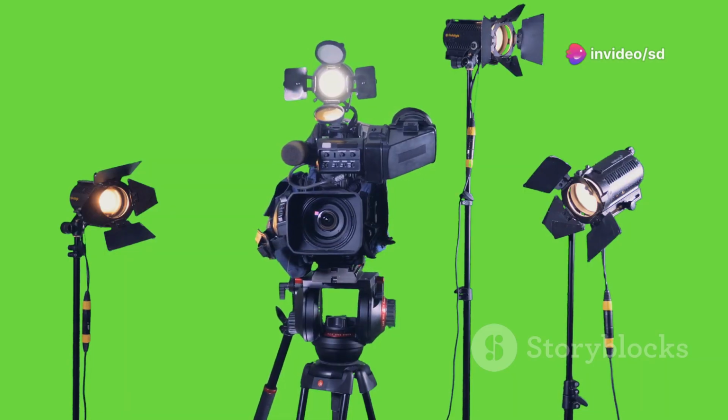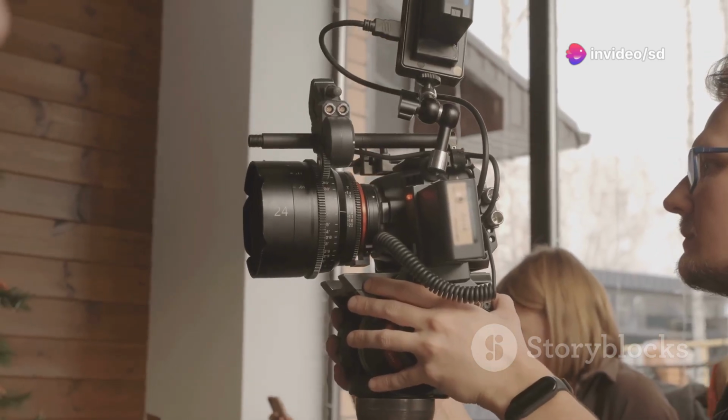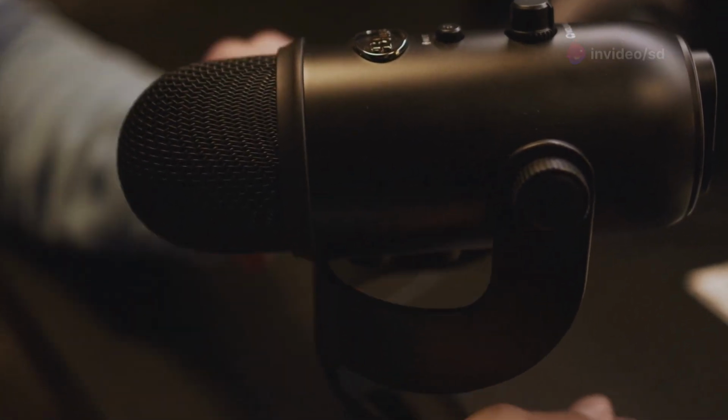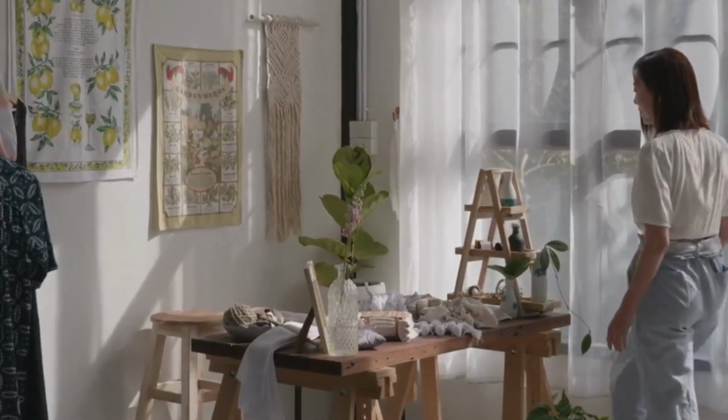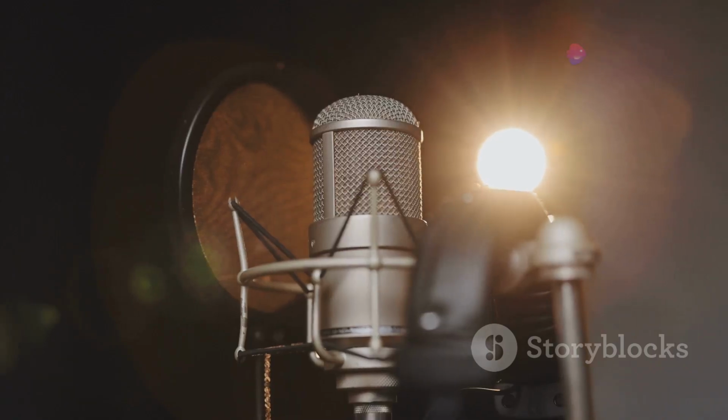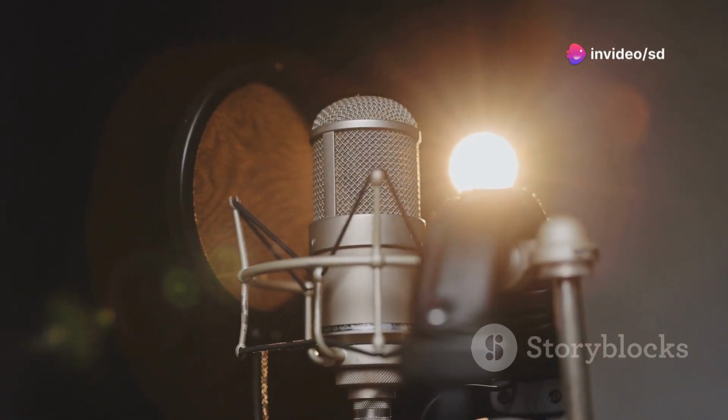Lights, camera, action! It's time to film your masterpiece. But before you hit record, make sure you've got good lighting and clear audio. Natural light is your best friend, but you can also invest in some affordable lighting equipment. For audio, a decent microphone can make a world of difference.